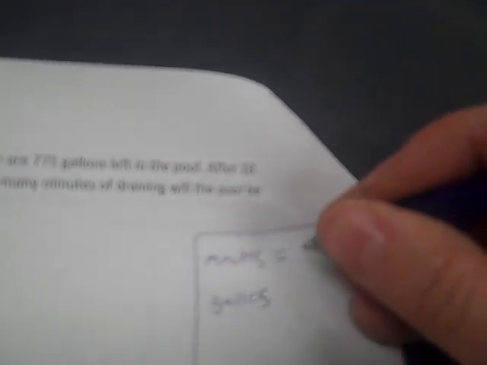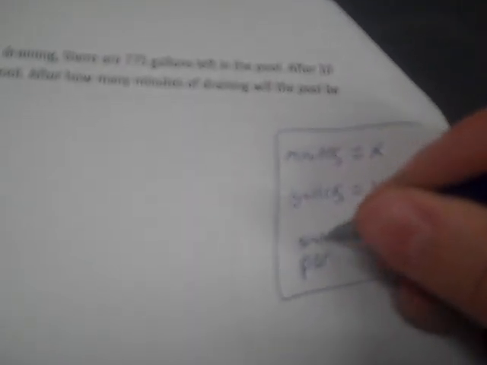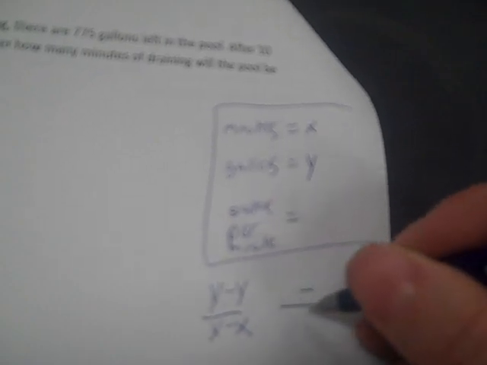So my 2 units are minutes and gallons. X is the time unit. Gallons is the Y unit. So it's gallons per minute. I do not have the gallons per minute, but there is a gallons per minute, okay? When you are trying to figure this out and you don't know it, but you know it exists, we use the y minus y divided by x minus x, the slope formula for m.